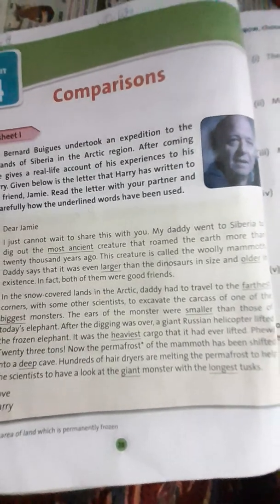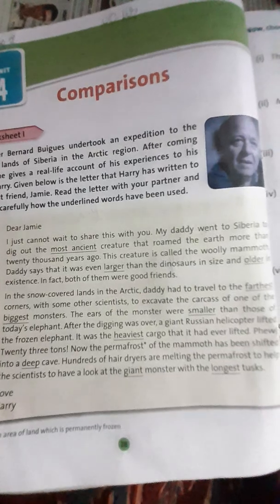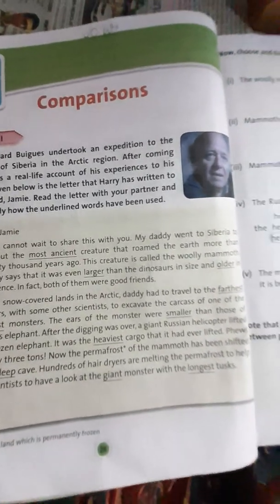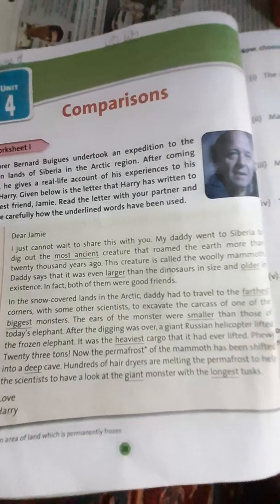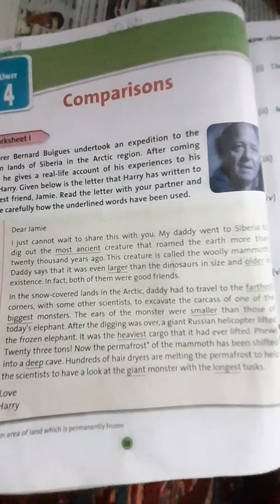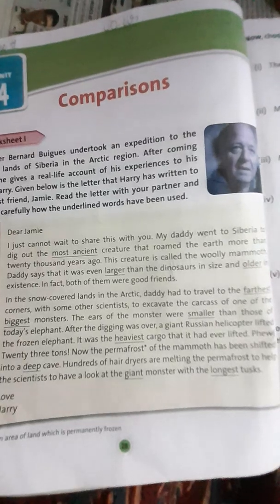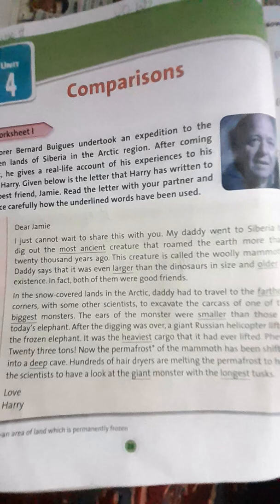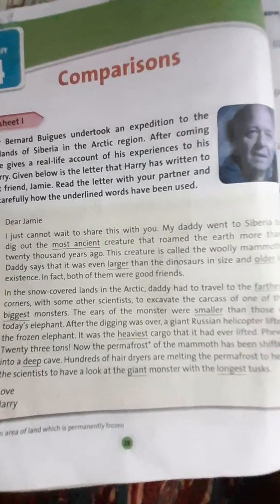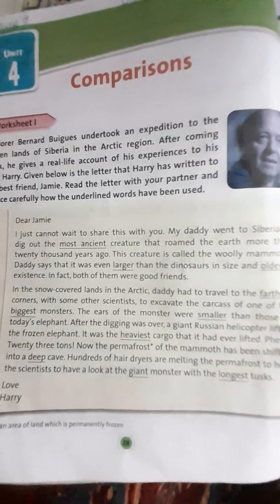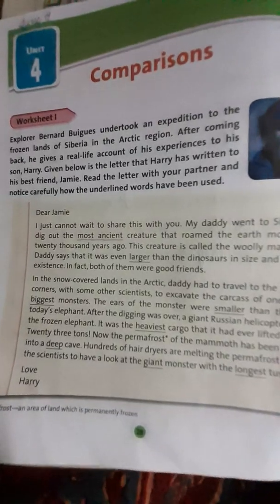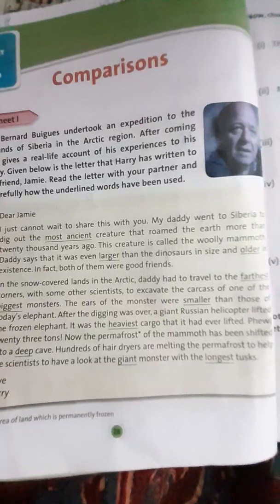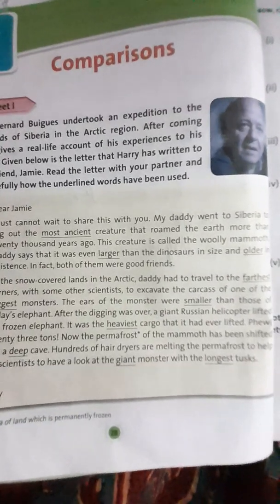Now again, what is the underlined word? Heaviest. Heaviest, and before that there was one more, were smaller than those of today's elephant we have talked about. Why has the superlative degree been used? Because the helicopter had lifted so many cargo. Cargo means so many materials which were lifted. Okay, loads were lifted. So it is a comparison between more than two things, right?